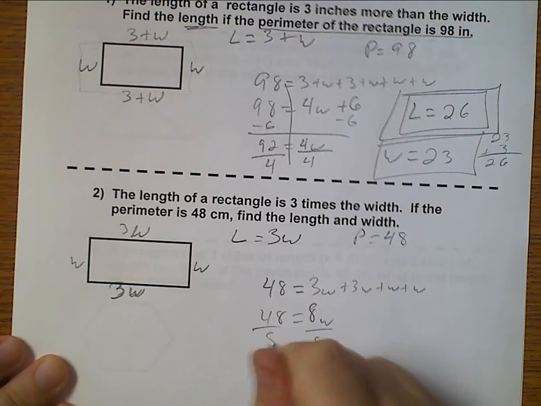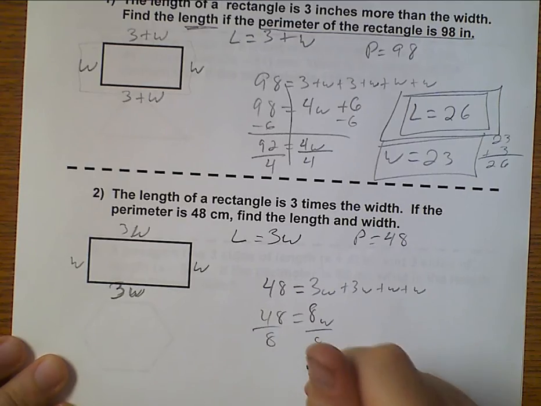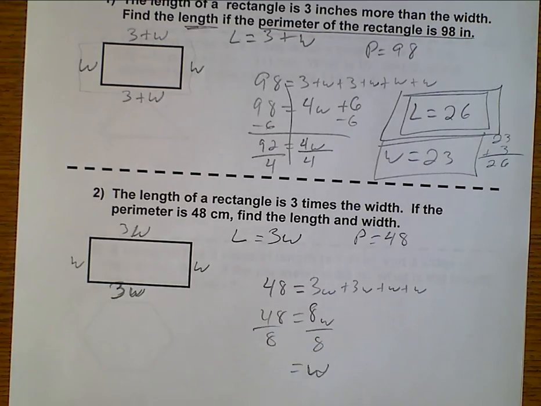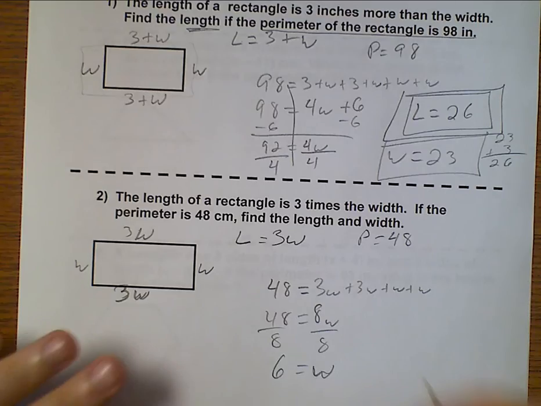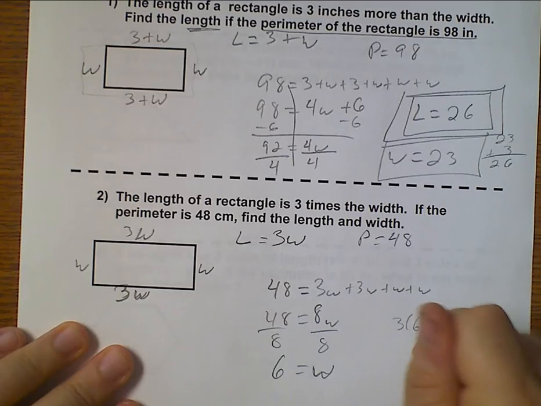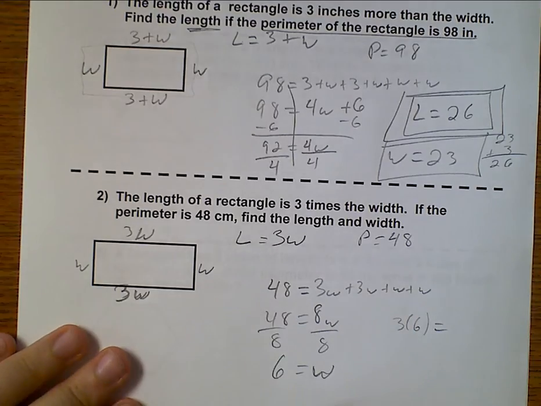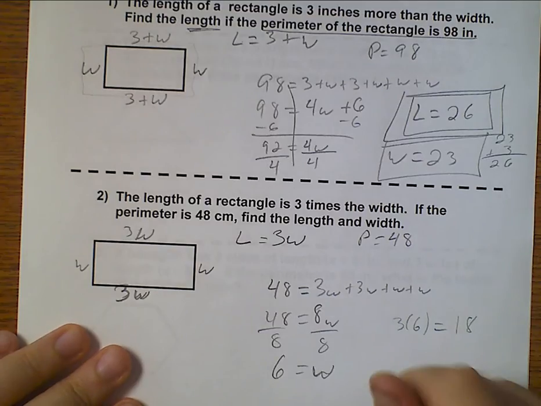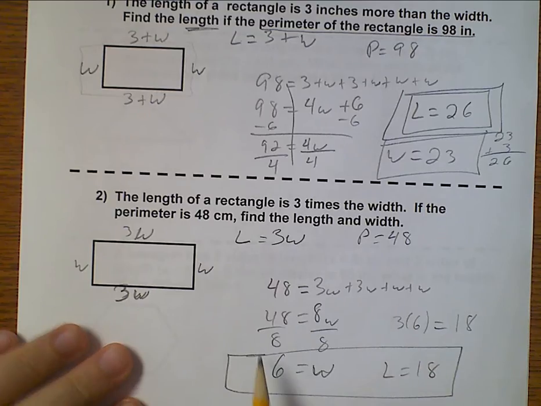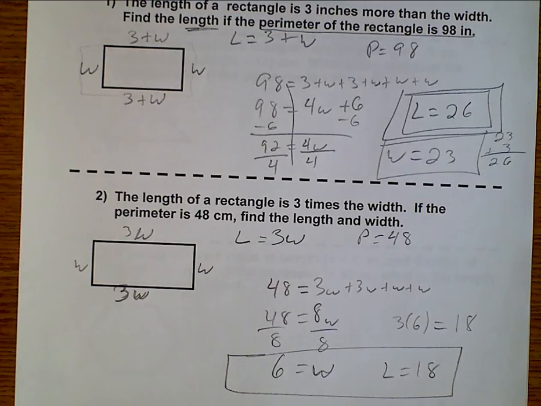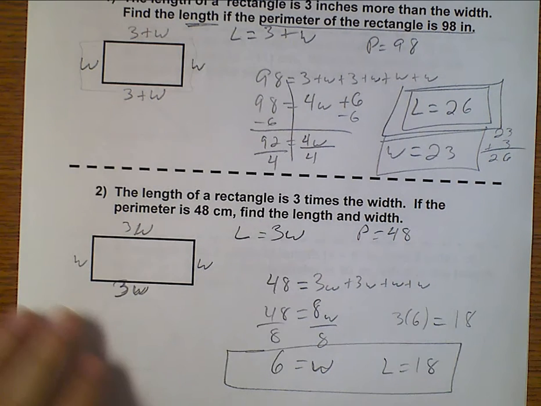When I divide both sides by 8, I get that my width equals 6. And since my length is 3 times that, I get that my length is 18. And so there are my width and length. Quite simple. Let's go ahead and keep on going.